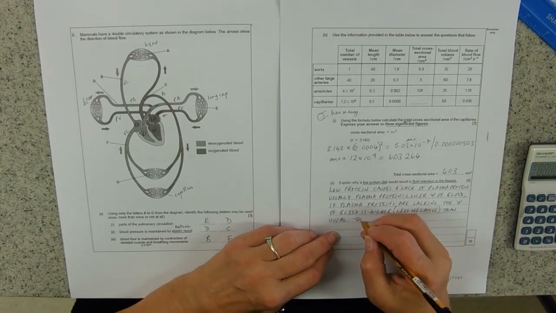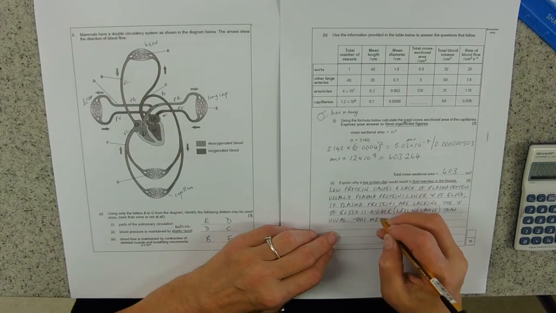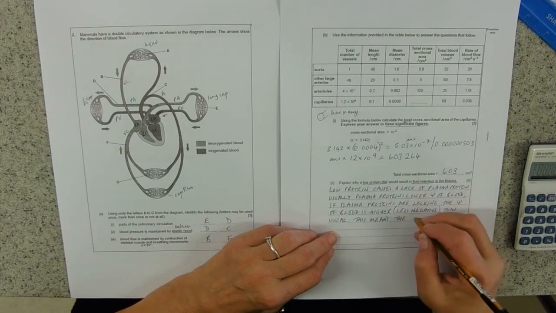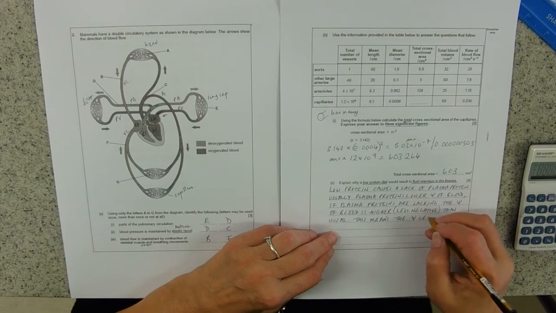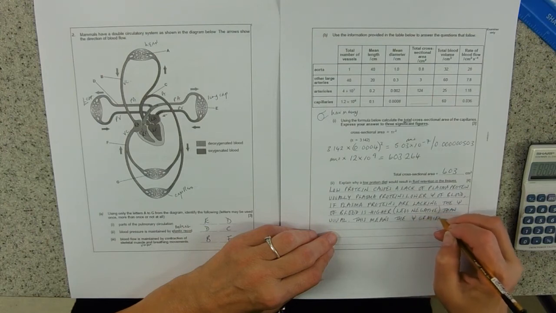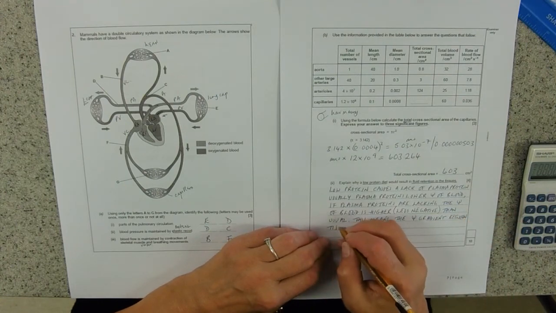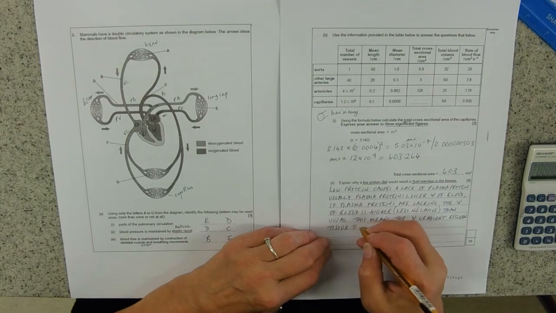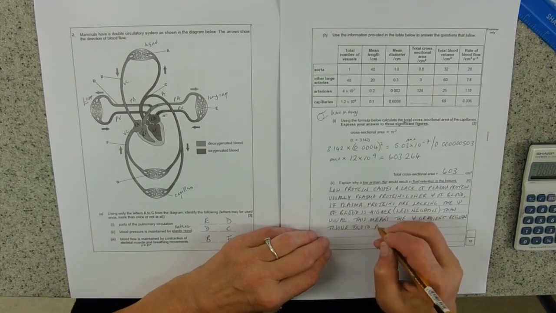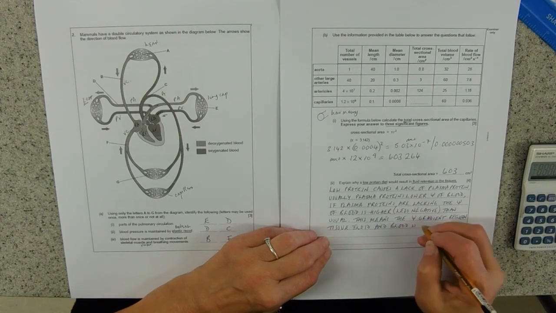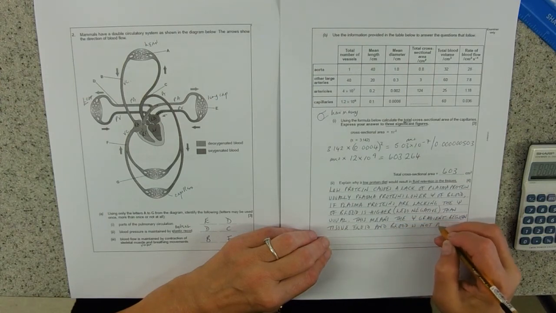So this means the water potential gradient between tissue fluid and blood is not as high.